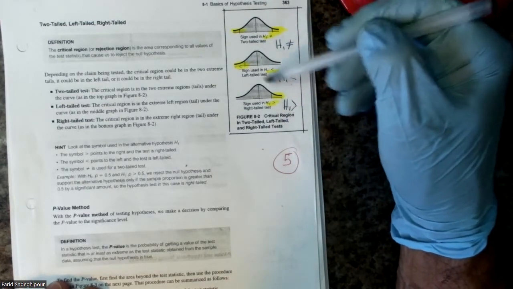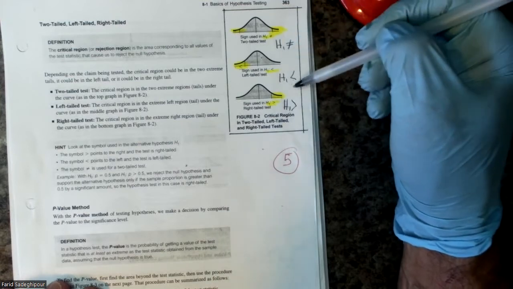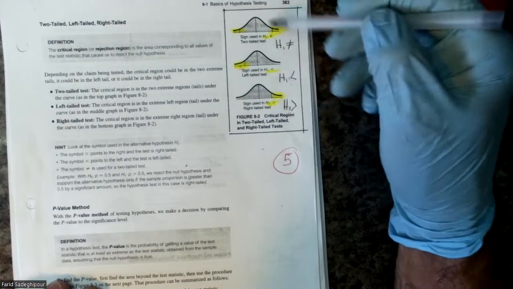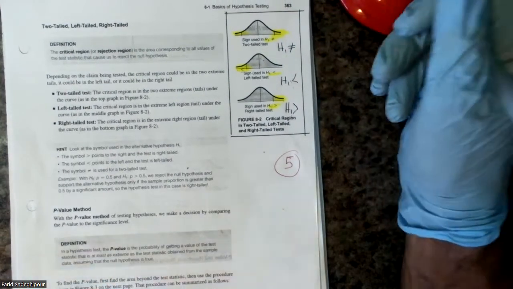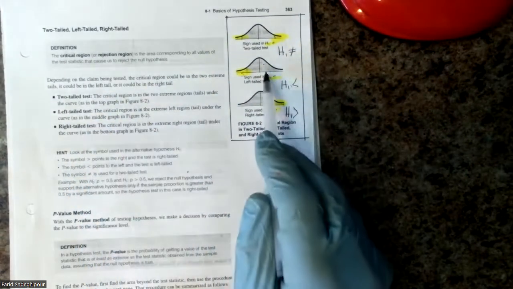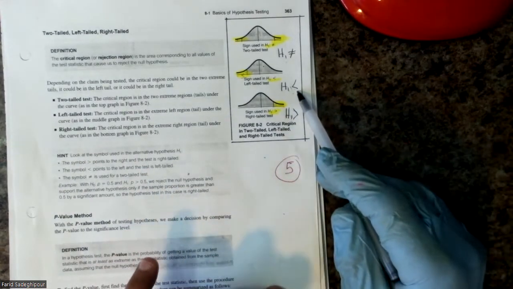So when we are working on the problem, we've got to pay attention to the symbol of H1, because that would determine which graph is the one we need for the problem. So it's a two-tail test, left tail, or right tail. All depend on the symbol that we use for H1.